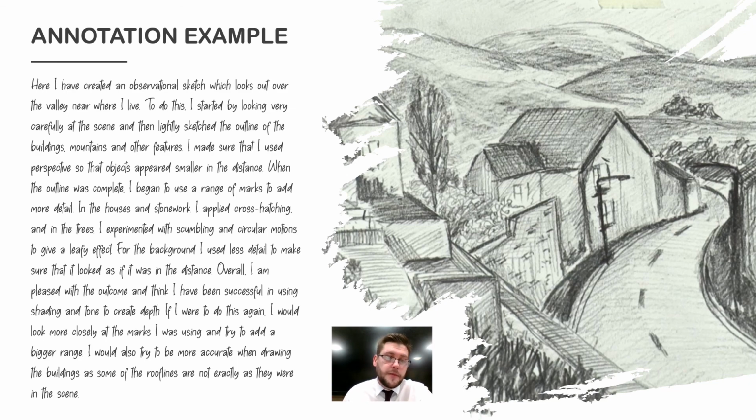You can see from this description that I've talked about what I've done, I've analysed it and explained the techniques I've used, and then I've found some successful elements and things that I could do to improve. And that's what I'd like to see in your annotation.